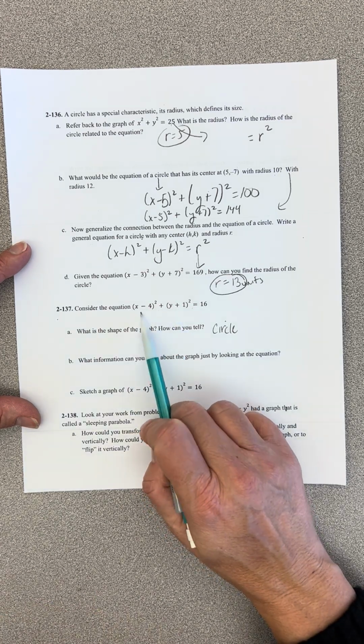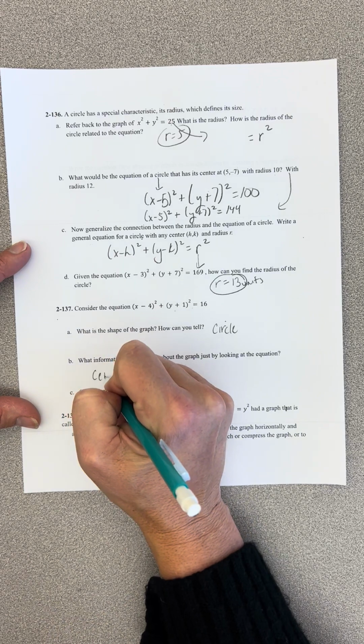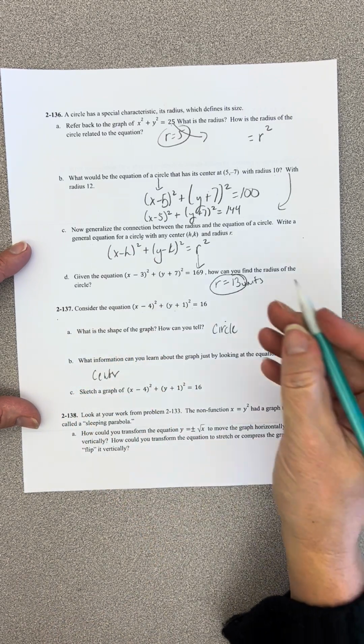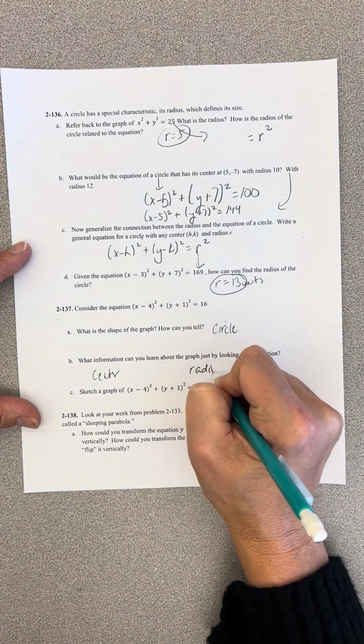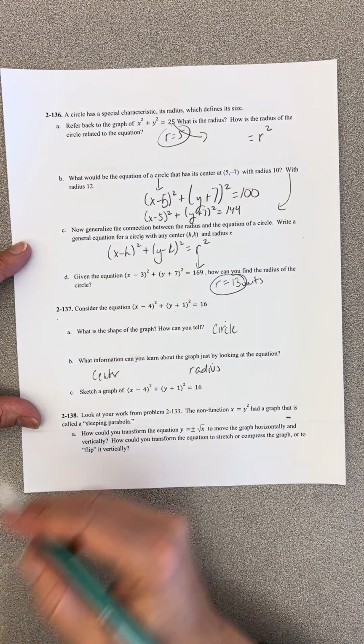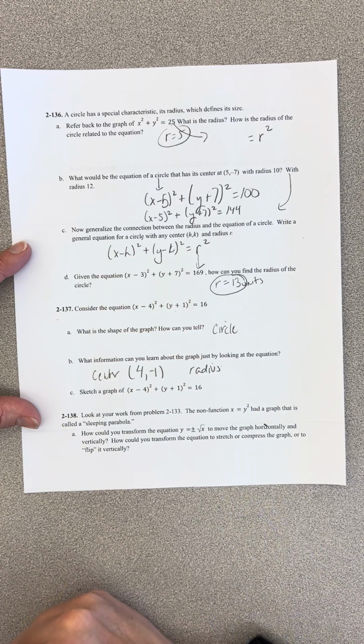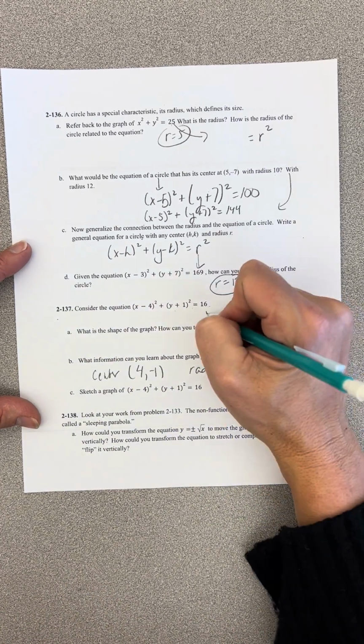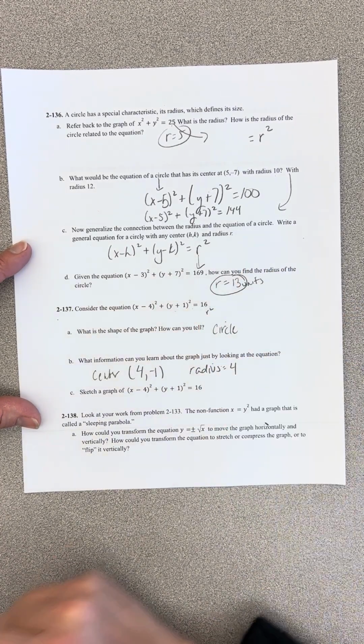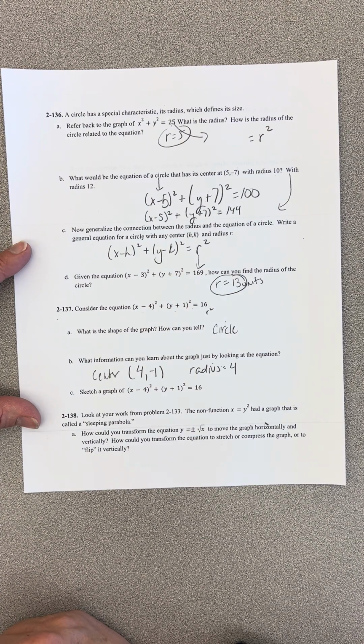Well, don't these things give us the center? So I can find the center. And I can find the radius. And let's find the center. Center, it's going to be, we go to the right 4 and then down 1. And the radius, this is r squared. So wouldn't the radius have to be 4? All right. So here we go.